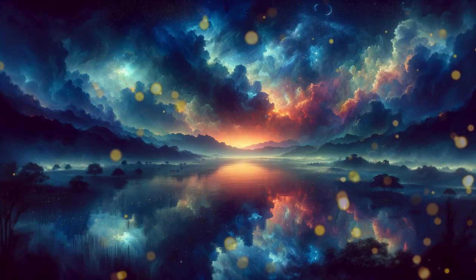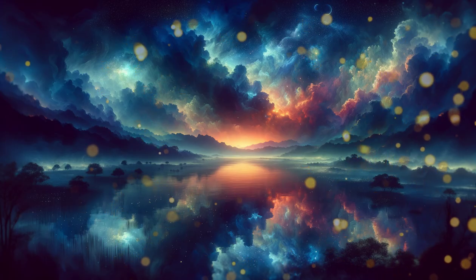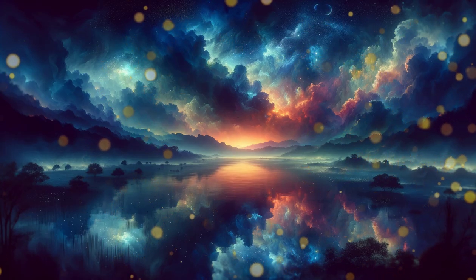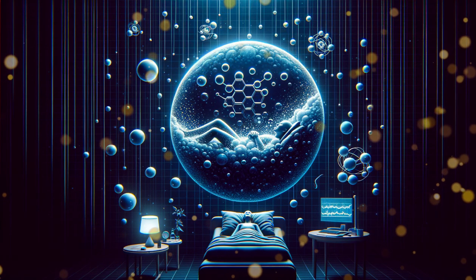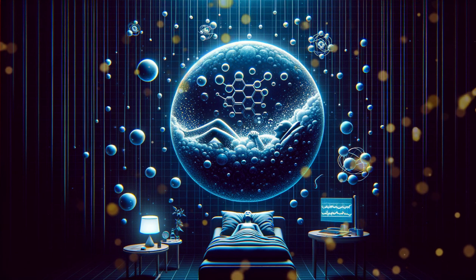Imagine the water molecule as a tiny magnet, with one end slightly positive and the other slightly negative. This polarity is fundamental to understanding water's behavior and its interactions with other molecules.